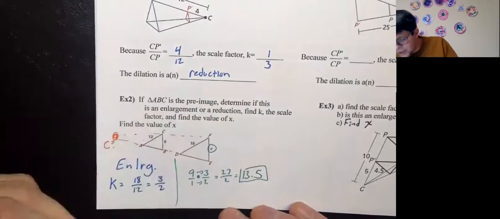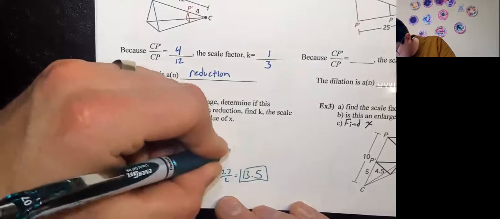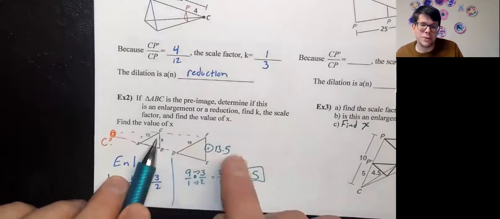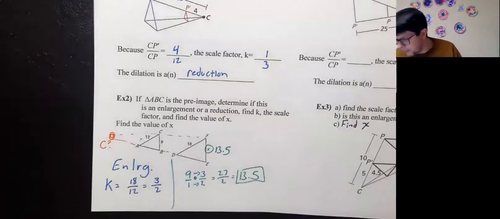This is a little bit nicer because you can kind of compare and understand exactly what you're dealing with. What was once 12 grew to 18. What was once 9 grew to 13.5. So that should feel a little bit better for you.